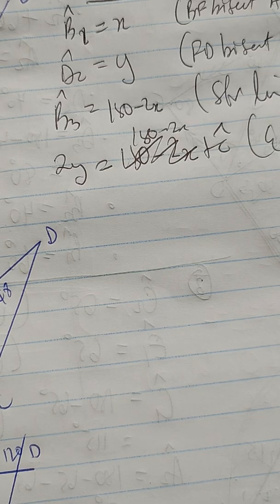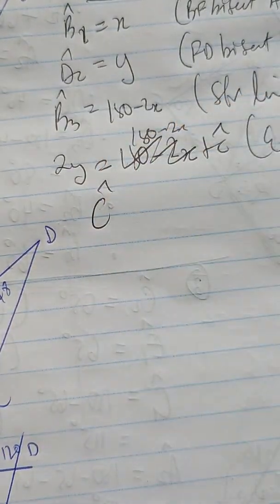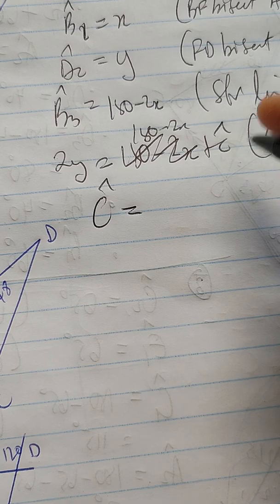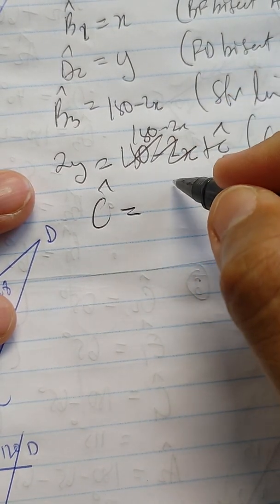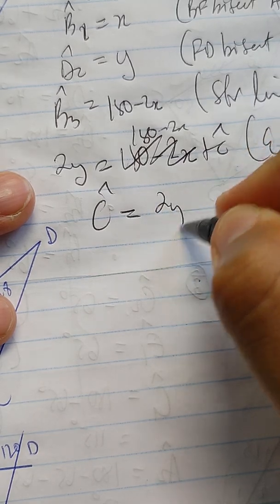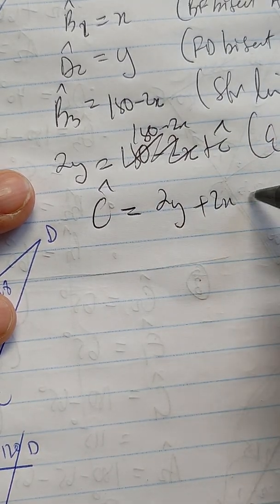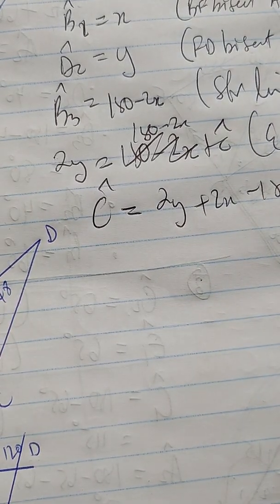So angle C is then equal to, taking it over, 2y plus 2x minus 180.